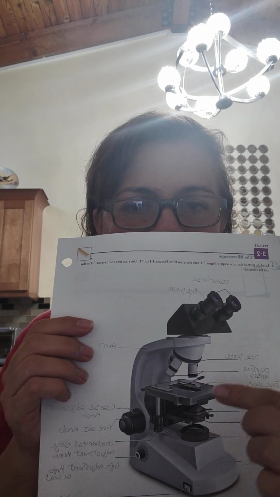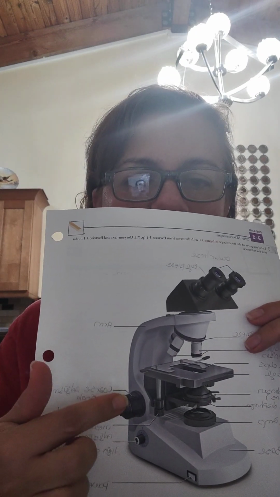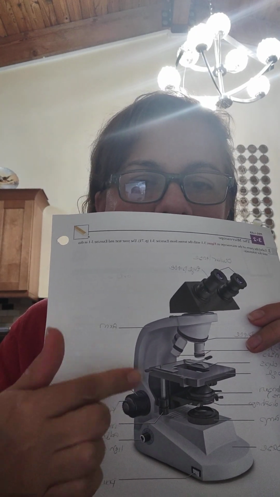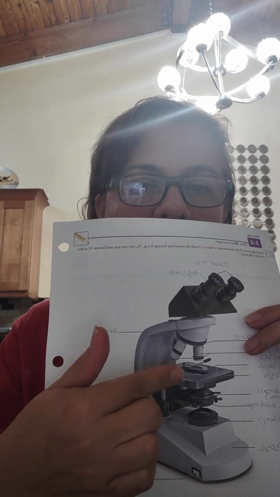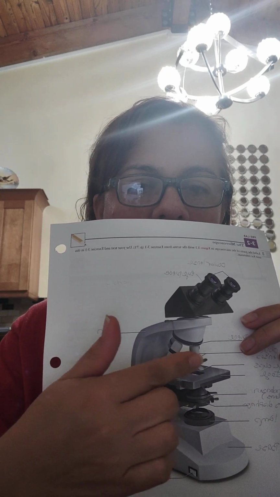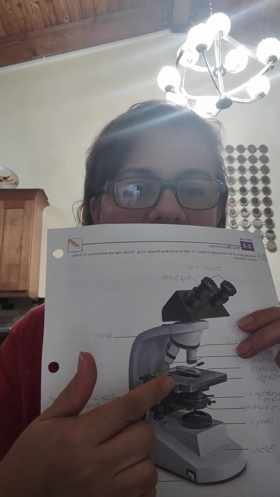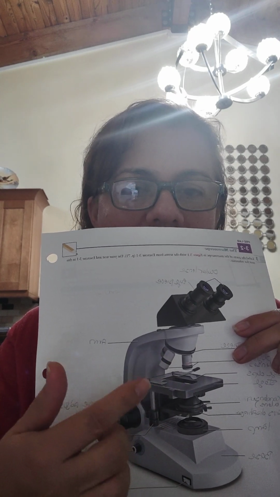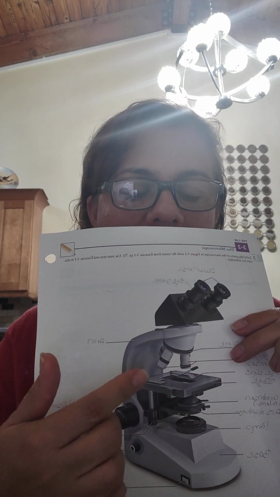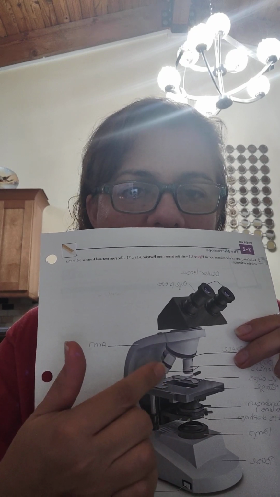firm in place. Now the second one I'm going to talk about is the coarse adjustment knob, this one right here. So what this one's going to do, you're going to be able to move the stage up and down, bring it up according to the objective lens that you're using. You're going to first find it in the lowest setting, like for example 4 or 10, and then you're going to move and change the objective lens.